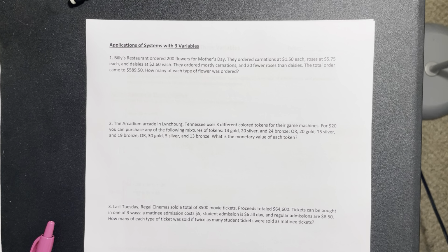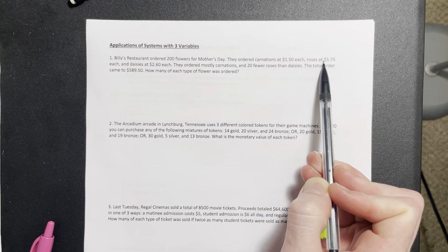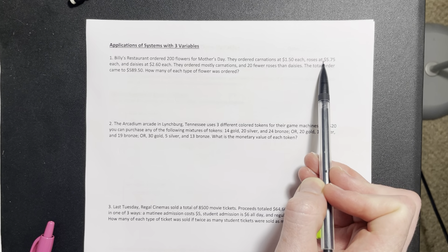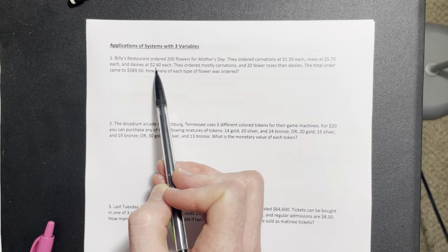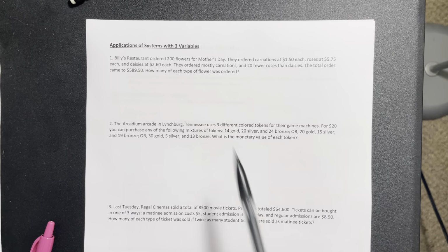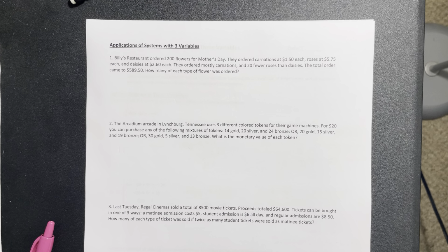given in the problem. So for number 1, Billy's restaurant ordered 200 flowers for Mother's Day. They ordered carnations at $1.50 each, roses at $5.75 each, and daisies at $2.60 each. They ordered mostly carnations and 20 fewer roses than daisies. The total order came out to $589.50. How many of each type of flower was ordered?